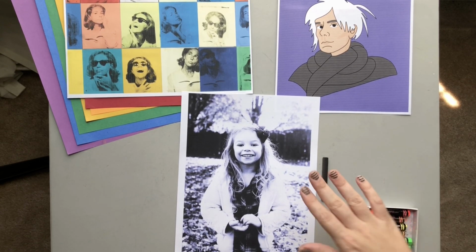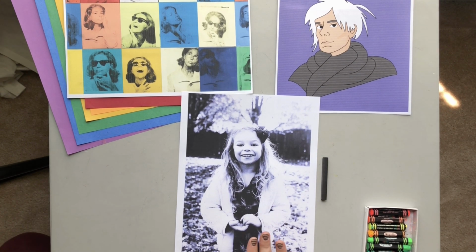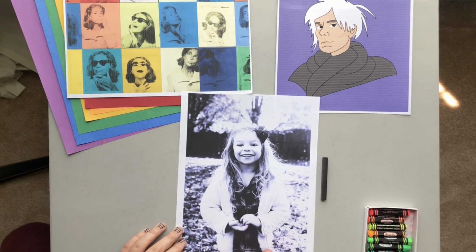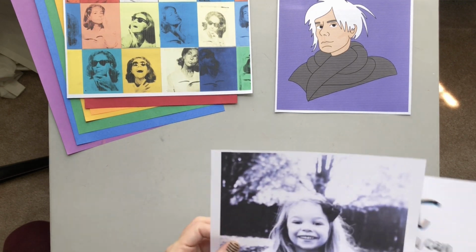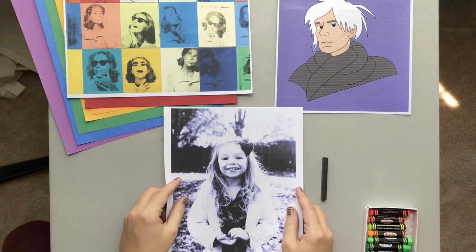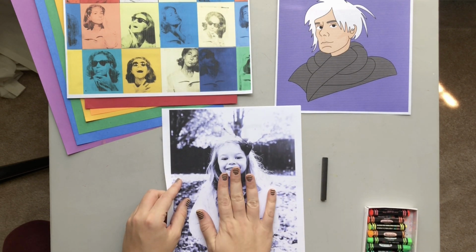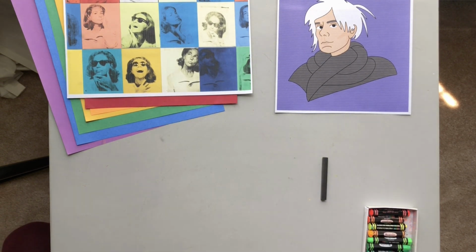So the first thing that I'm going to do is take the pictures that I have. I printed it out in black and white. If you don't have a printer and you can't print a picture, you can use a picture from a magazine or a picture that you have from a book. If you're using a picture from a magazine or a book, then what you need to do is take that picture and put it on top of another piece of paper and then do what I'm about to show you.